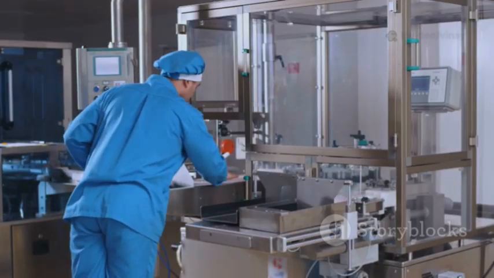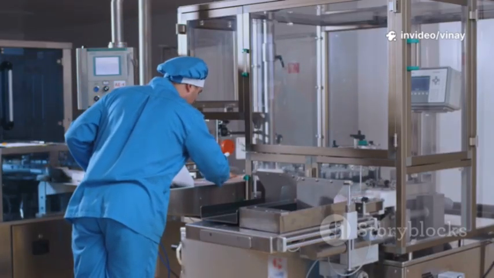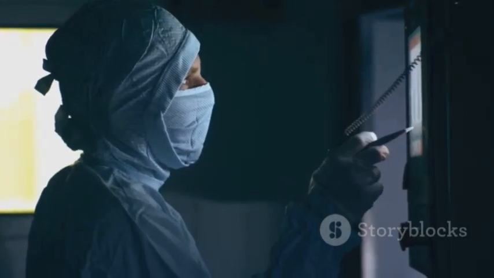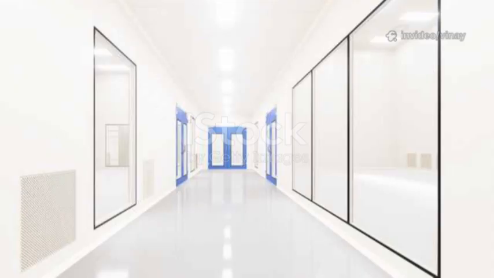Every step, from initial cleaning and wrapping to sterilization and transfer, is governed by detailed standard operating procedures, or SOPs, to ensure that the machinery of sterility functions flawlessly and delivers a sterile pathway for the drug product.